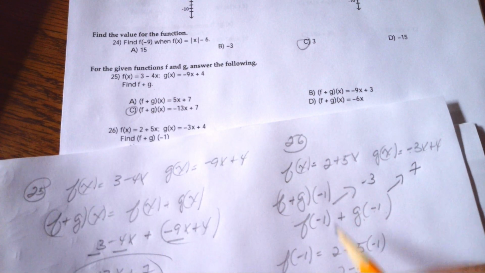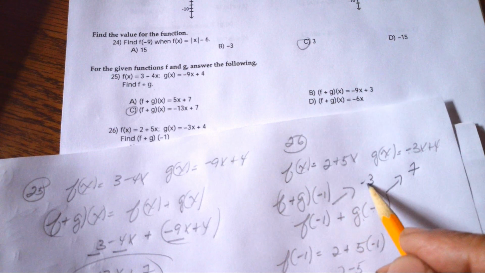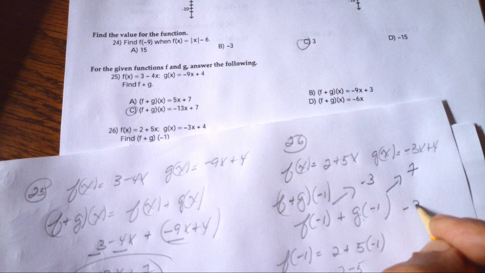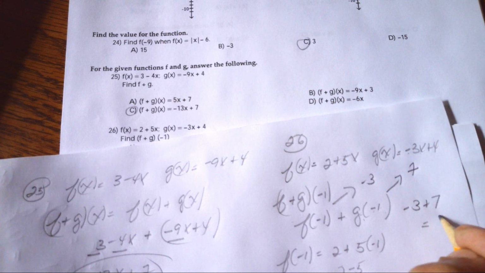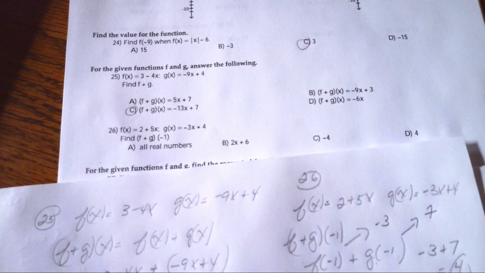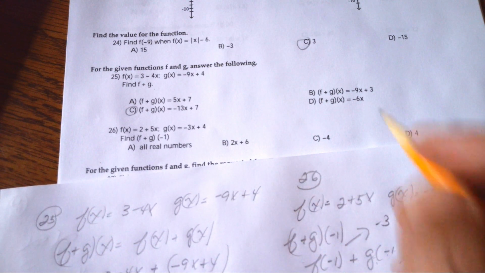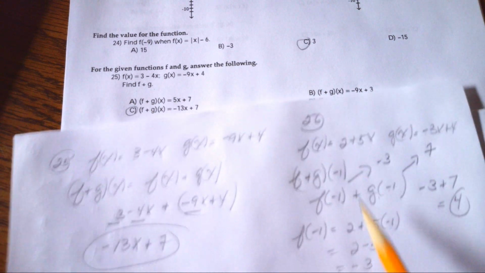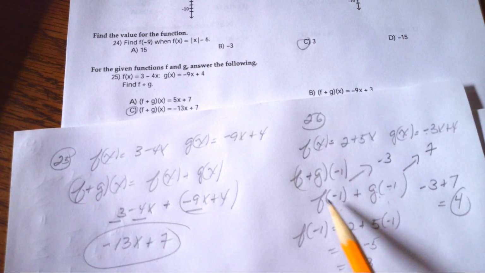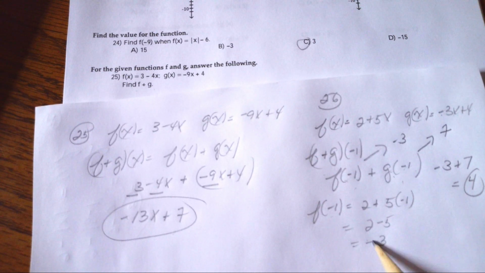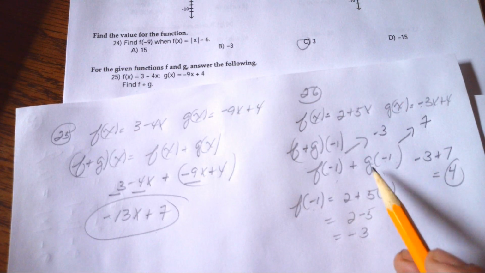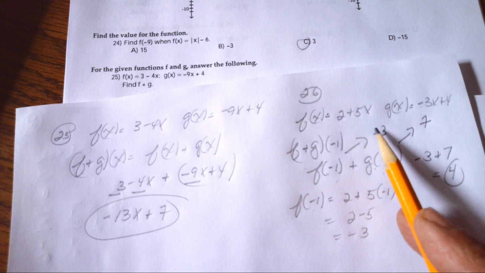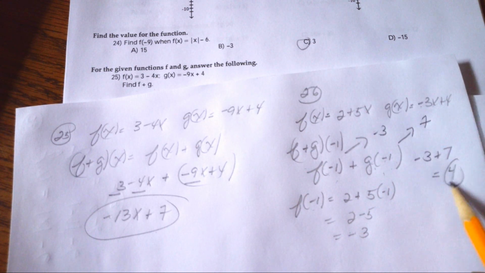So I'm taking f of negative 1, which is negative 3, added with g of negative 1, which is 7. So I get minus 3 plus 7, and that's simply going to translate to 4. Number 26, letter D. Again, f of negative 1 was negative 3. g of negative 1: negative 3 times negative 1 is 3 plus 4 more, 7. Negative 3 plus 7 is a positive 4.